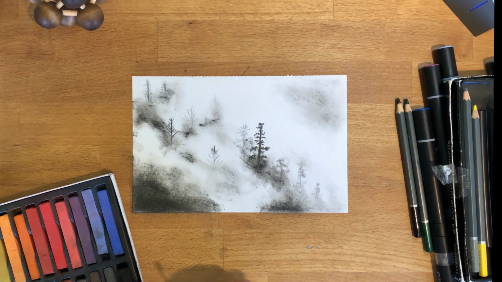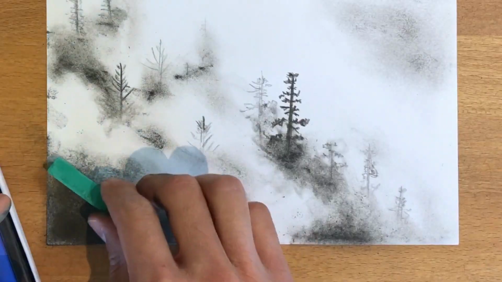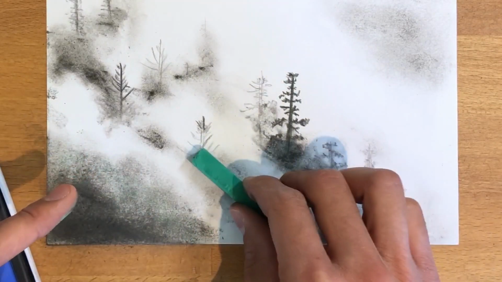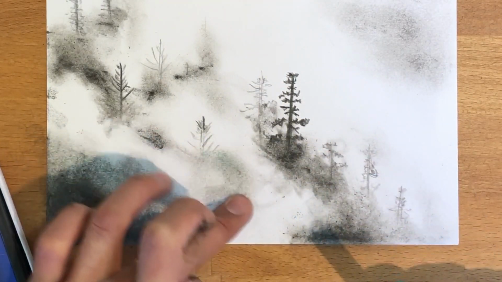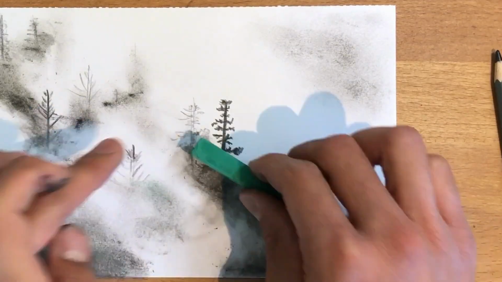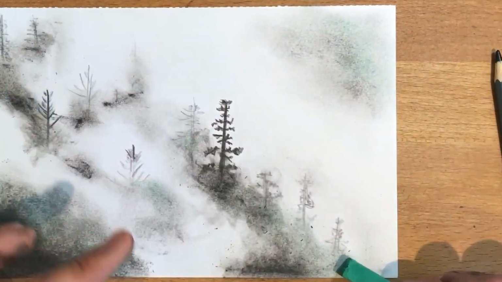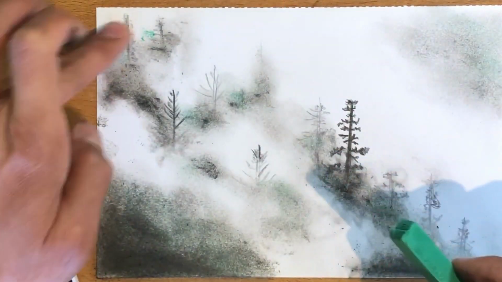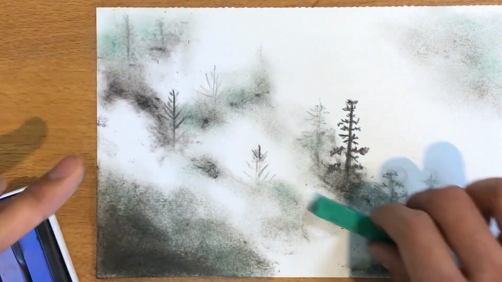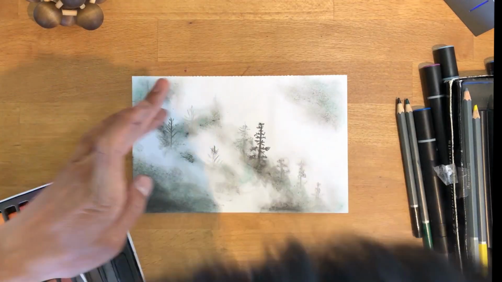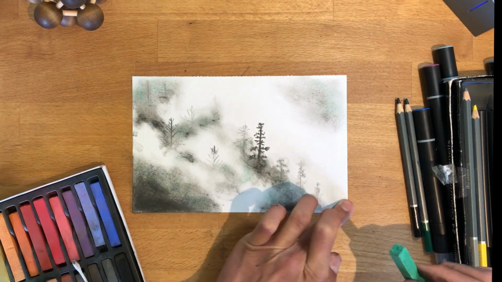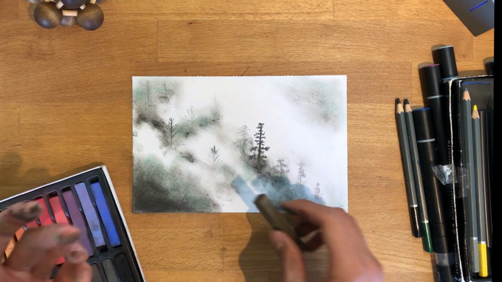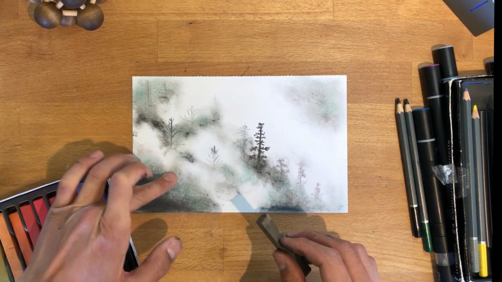Some green maybe. Just a tiny bit. Oh yeah, I like it. That's brown, add a bit of brown. A bit more interesting.